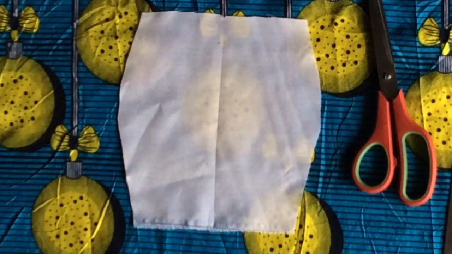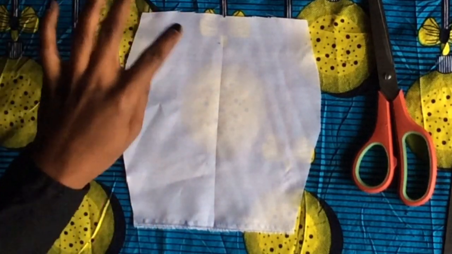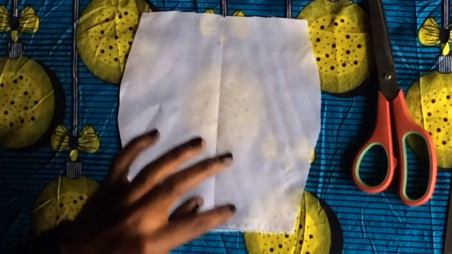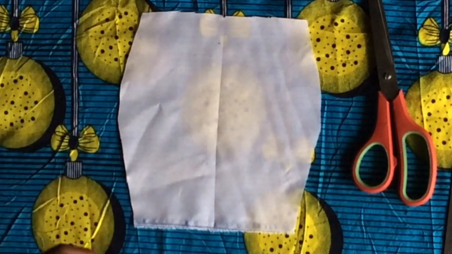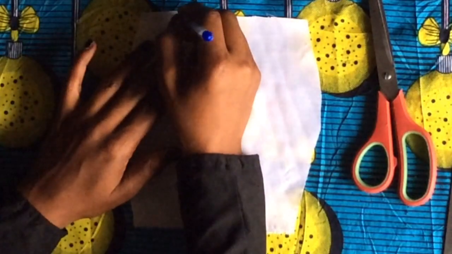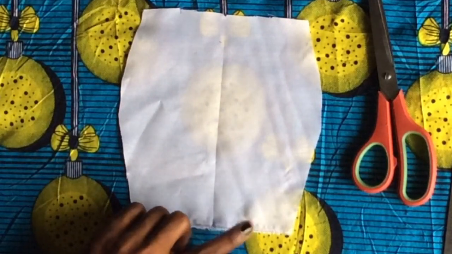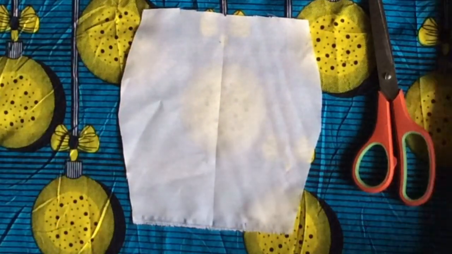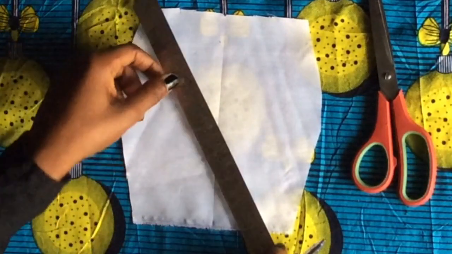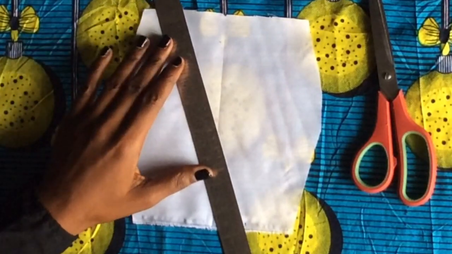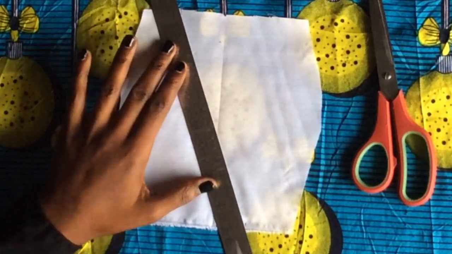Here is another stripe we're going to be creating, and here I have a skirt bodice here. So I'm just going to be marking 2 inches up here and 3 inches here, marking towards the outer part of the skirt like so, and 3 inches here. So what I'm going to do is to use my ruler to connect these lines I just marked here.